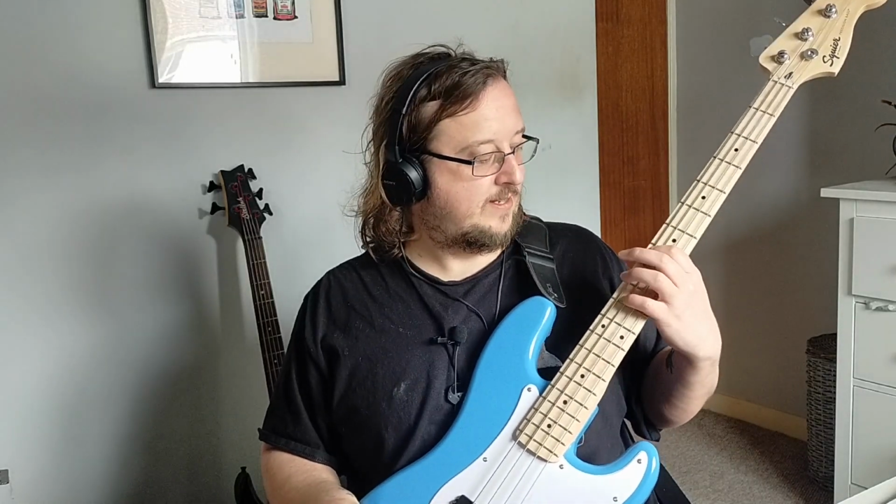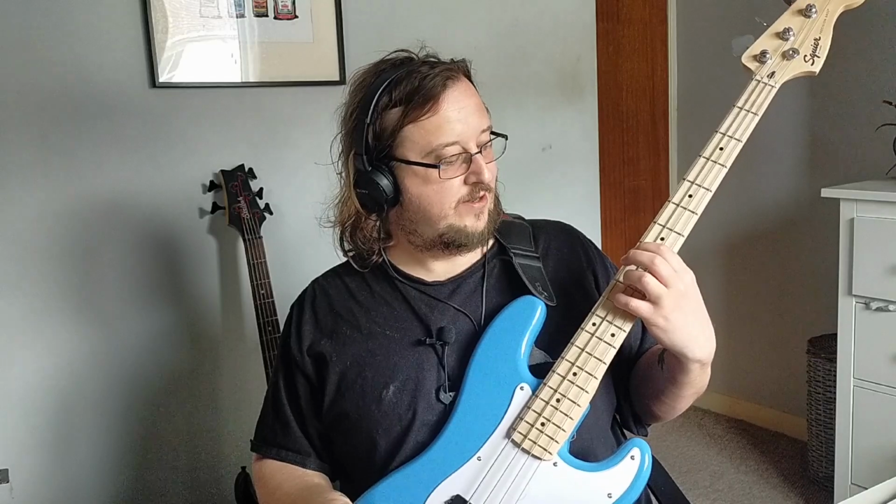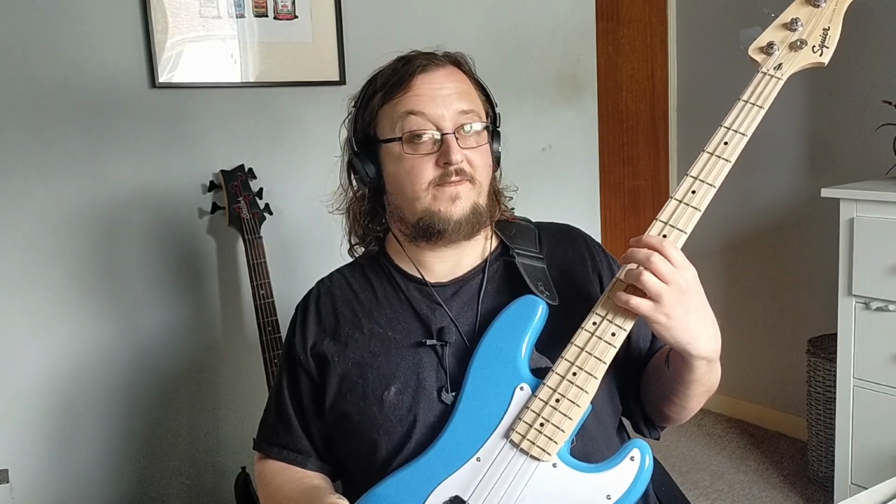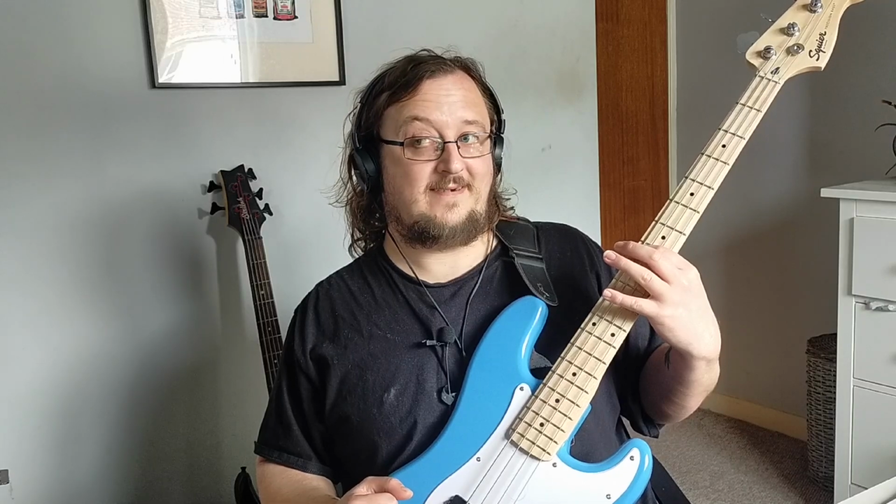And listen to that sort of resolution. So here we're playing the G, which is our last note, 10th fret of the A string, which is the 5th of the C, right? So you've got that nice complete resolution.